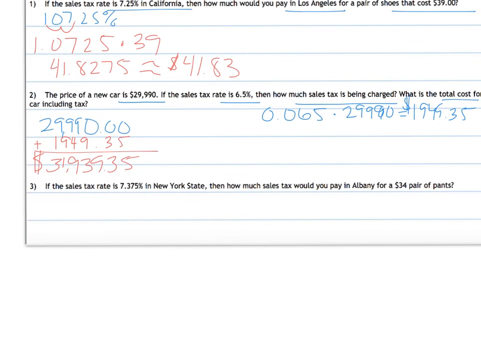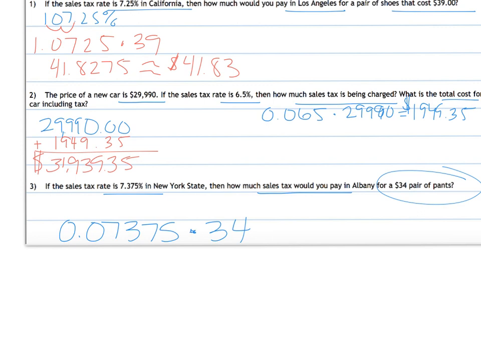For number 3 then, the sales tax rate is 7.375% in New York State. How much sales tax would you pay? So again, this is asking for the sales tax, not the total, so you have to be careful, on a pair of $34 shoes. So what I would do then is just take the percent as a decimal and multiply that by the cost of the shoes, and I would end up with 2.5075. So if I made that a money amount, that's approximately $2.51 in sales tax.